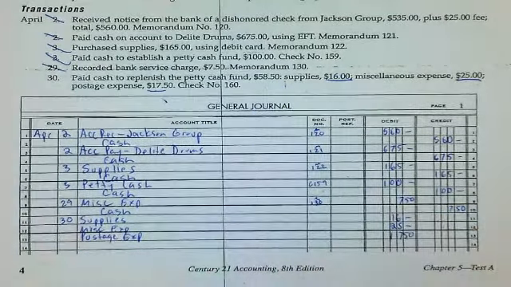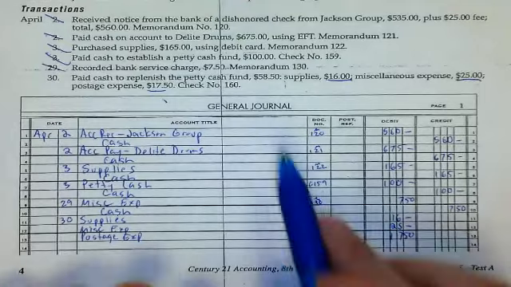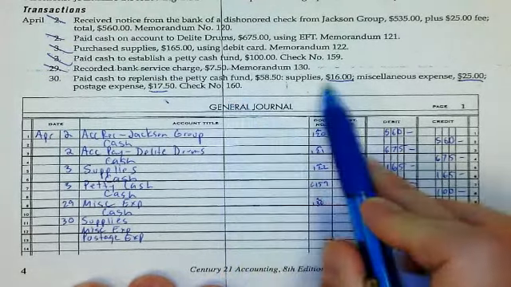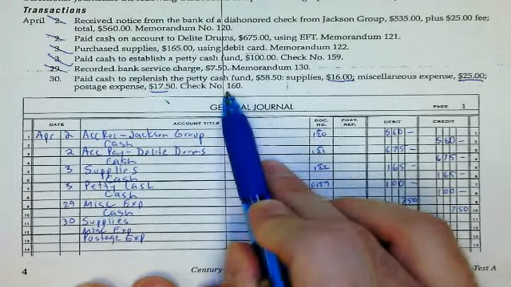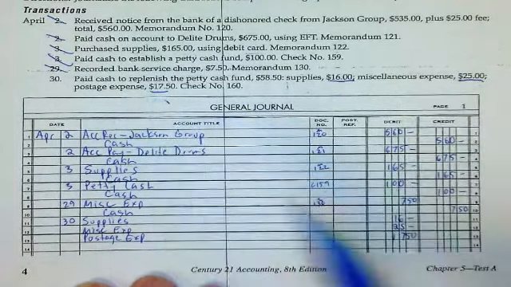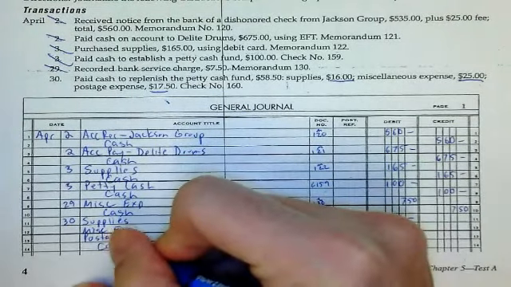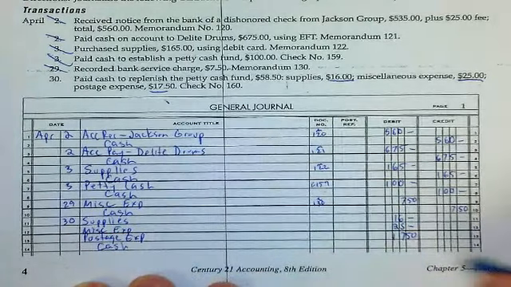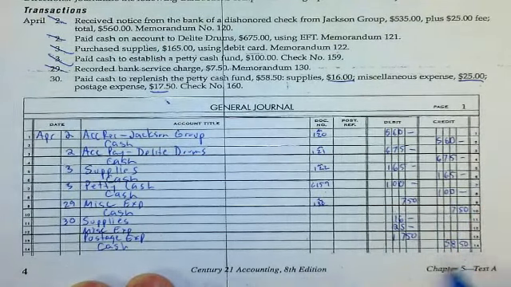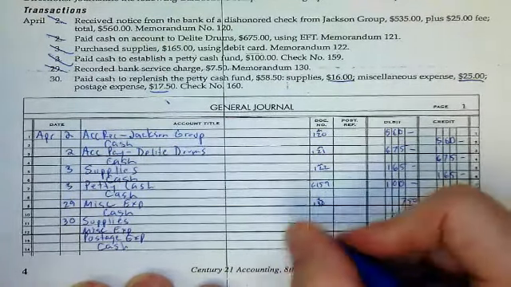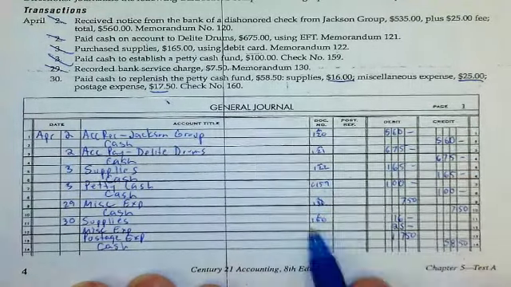So what you actually do is you go to the bank with a check for $58.50, you cash it, and then you take the $58.50 and put it back into your petty cash box. Because you're not actually writing this check number 160 for these 3 things, because they were paid out of petty cash. You're writing a check to put the exact amount of these 3 things back into petty cash. So you write a check, it's cash, it's $58.50, it's check 160.